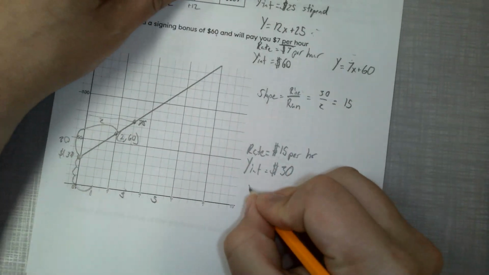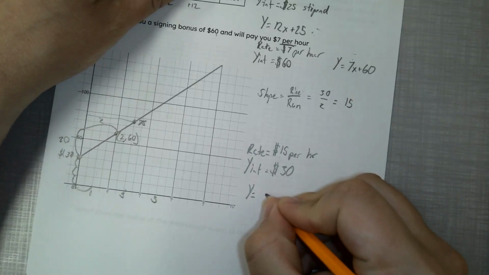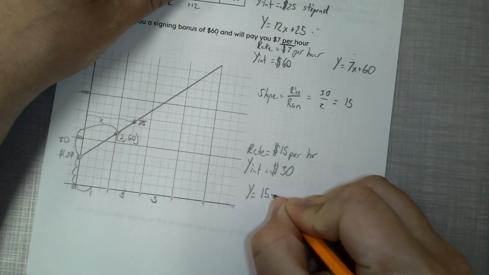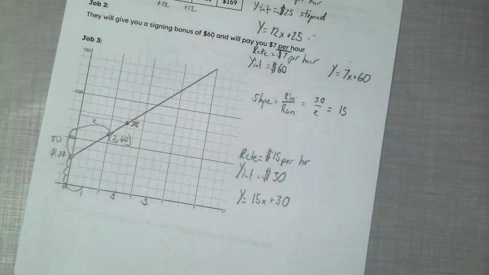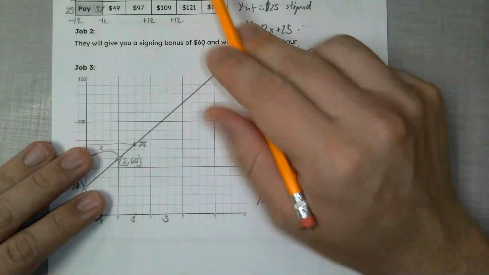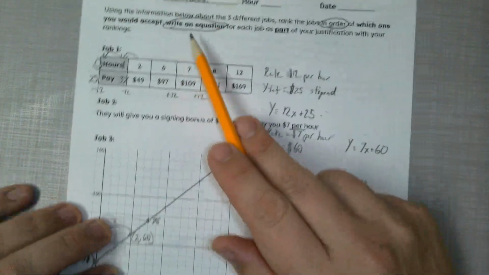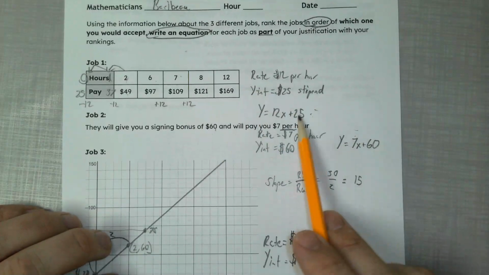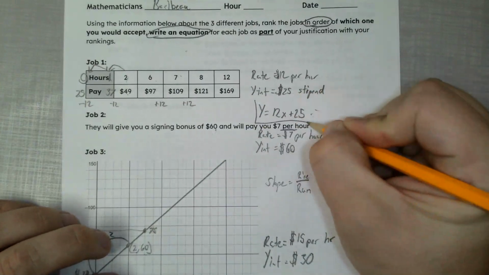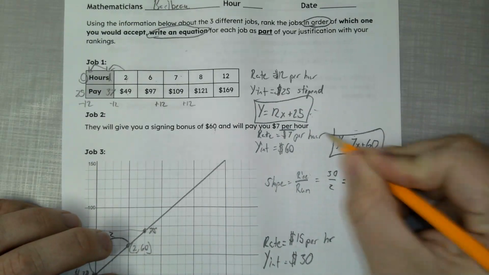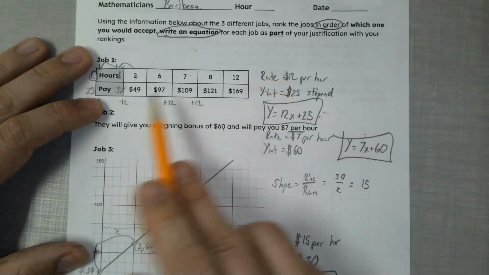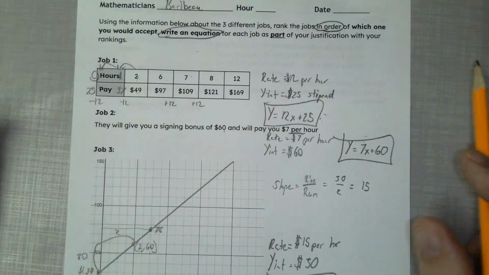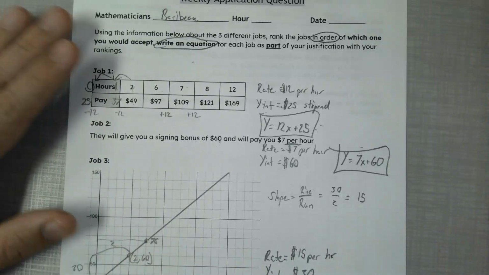Let's write the equation for this. Y equals our rate times x, which is the number of hours, plus our stipend of 30. All right, so let's compare. We started off having to write an equation for each of these. We did that, 1, 2, 3. I'm going to put a little box around those just so they're a little more visible. You certainly don't have to, but that's how I like to do these. I can't tell you how many times I've gotten a question wrong when I was in high school just because the teacher couldn't find where my answer was.